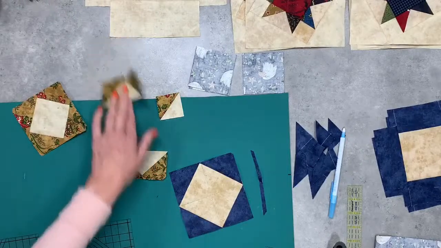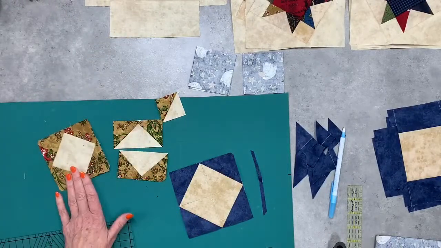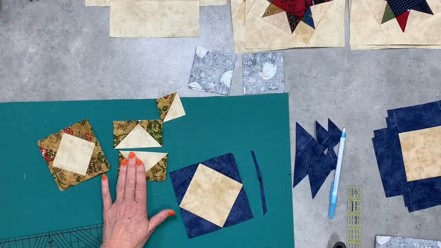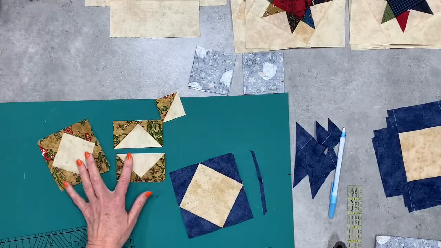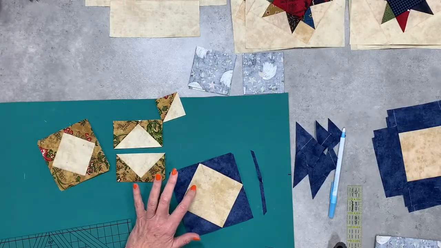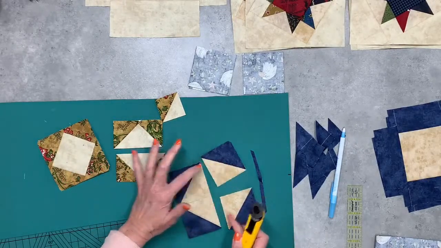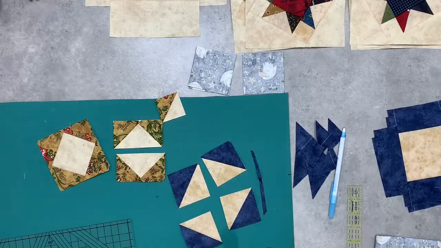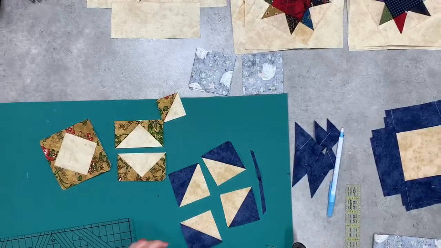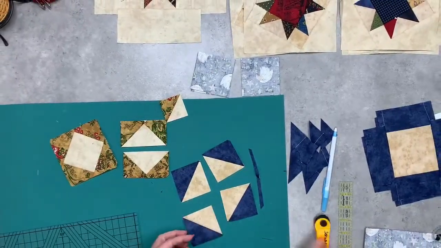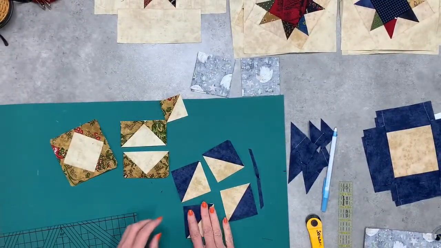Now on flying geese or square into squares, you have to cut those centers exactly to get the size you want. But with half square triangles, since you're cutting into 4 different pieces, you can actually cut this center square a little bit larger. It's what we call an overcut. And then when you get to this step, you can come back in and you can trim it up perfect.